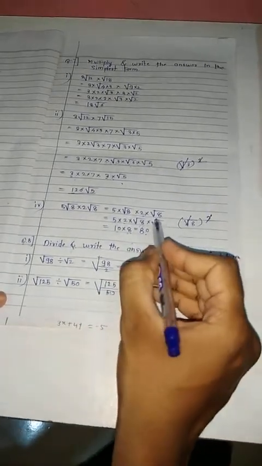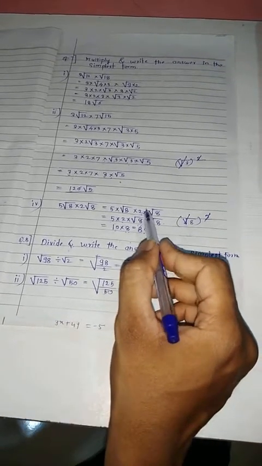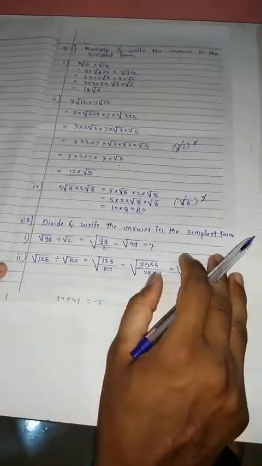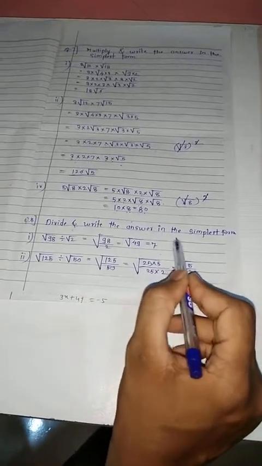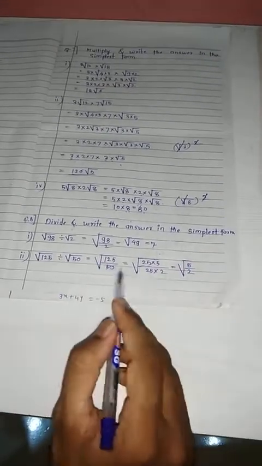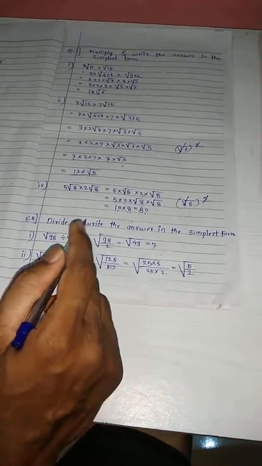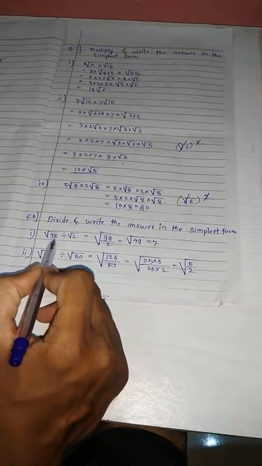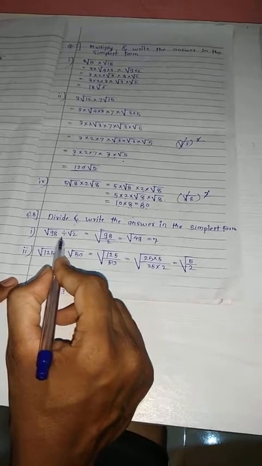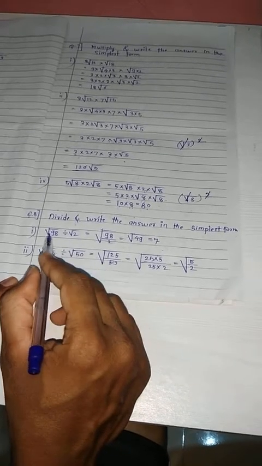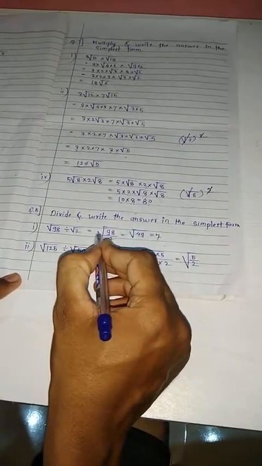Okay, so we have to do the multiplication of the surds and convert into the simplest form. Next question, divide and write the answer in the simplest form. Okay, students, we also do the addition, multiplication, subtraction. So we have to do the division of the surds. So root 98 is divided by root 2. Okay, these are two surds. Okay, we have to divide that. So in a form like that we have to write down.